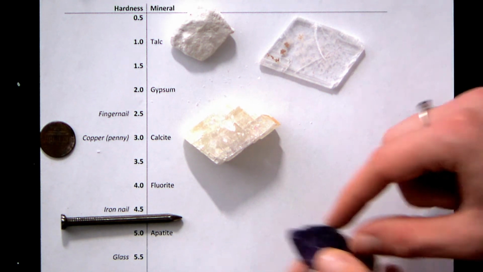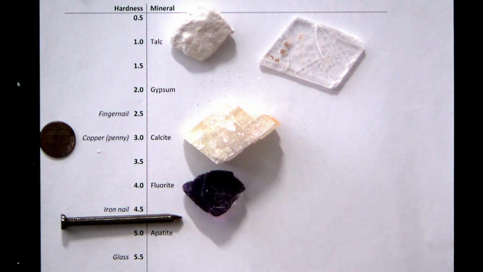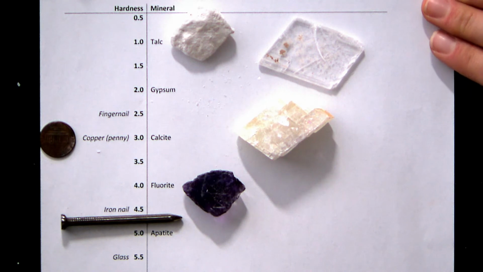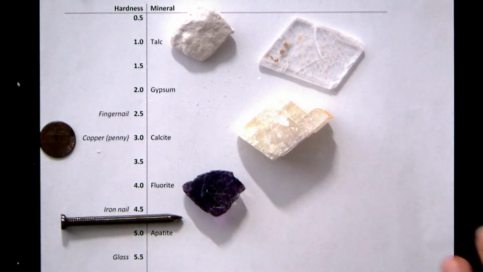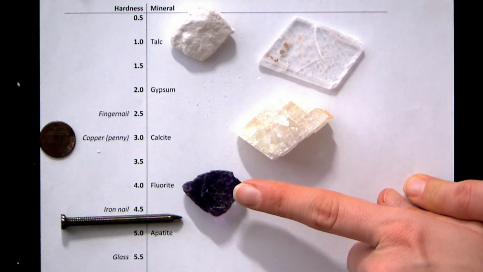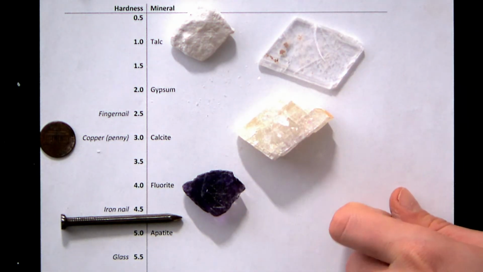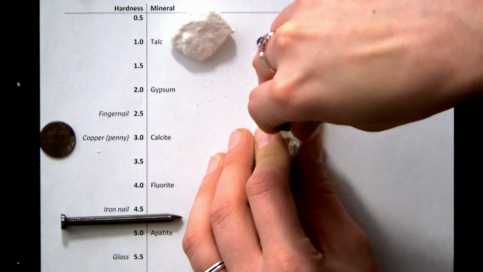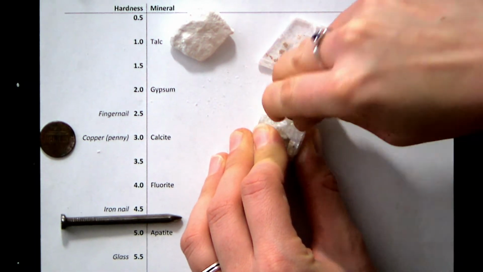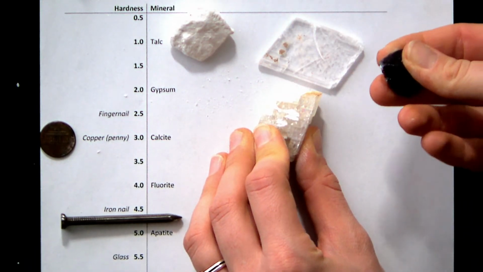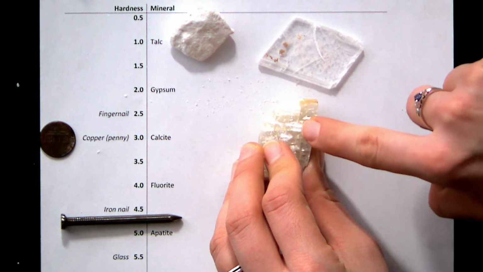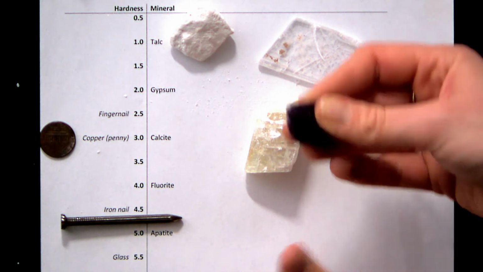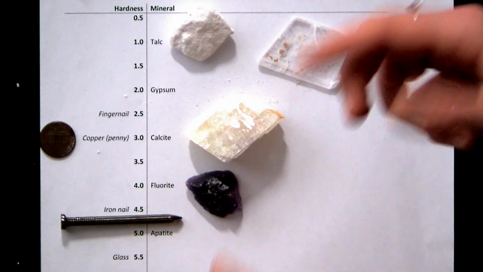Representing a value of 4 is fluorite. Fluorite is named because it fluoresces under UV light. Now, an important thing to note is that every mineral, as we progress, will scratch the one before it. So this fluorite sample we could use to scratch the calcite. And so you see that I have made some gouges in the calcite here. And there's powder on the tip of this fluorite, but it has not harmed the fluorite because, again, the fluorite is harder.